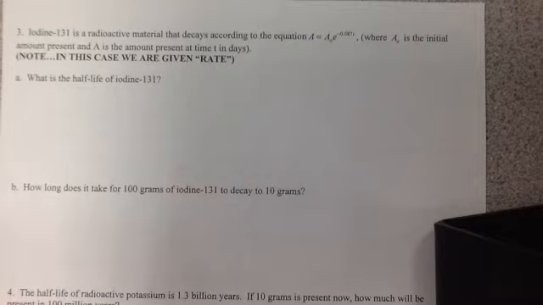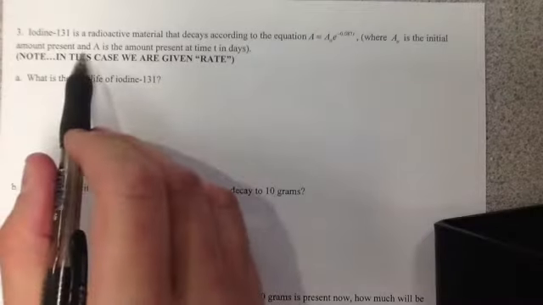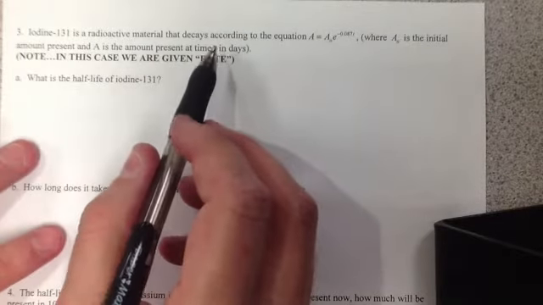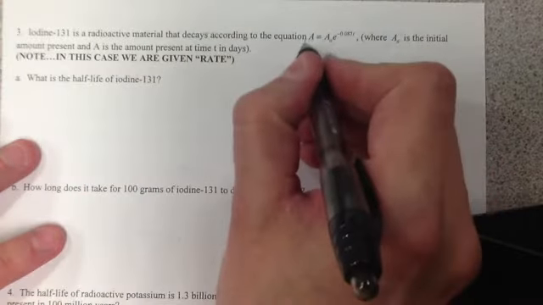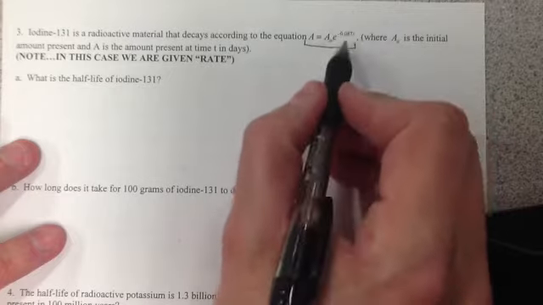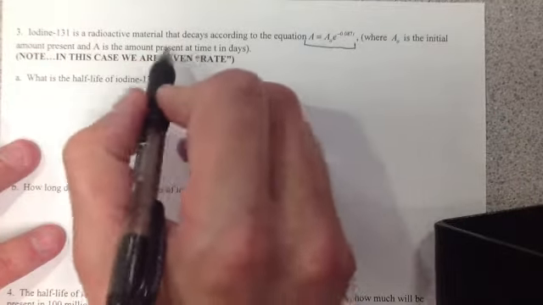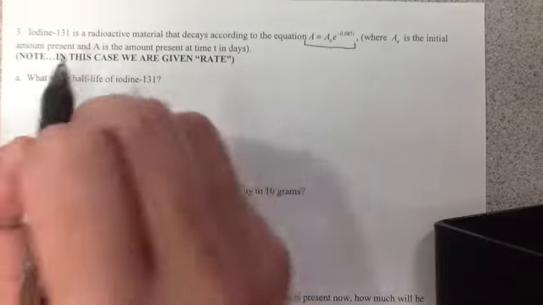For part 2, we're talking about iodine. So far, iodine 131 is a radioactive material, so it decays according to this equation. Now, they use A here instead of P, but it's the same, where P naught is the initial amount present, and A is the amount given at time t in days.